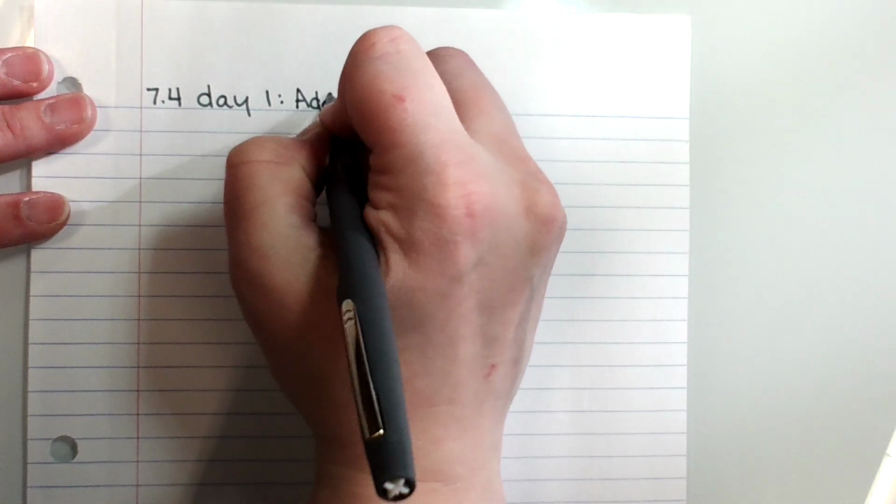We do multiplying and dividing first because when it comes to fractions, multiplying and dividing fractions is easier.